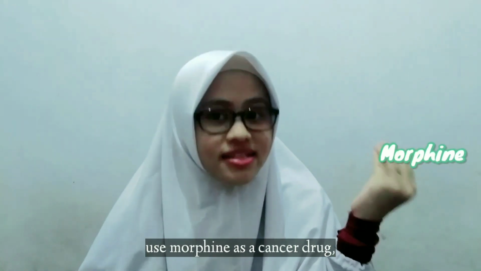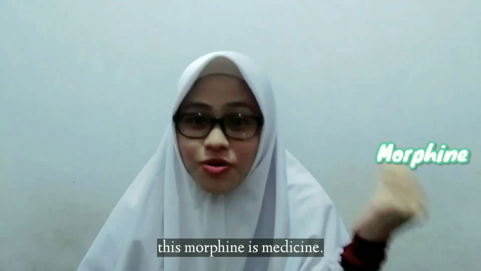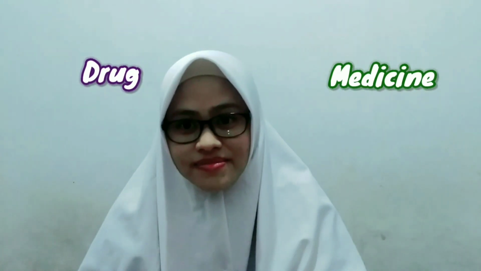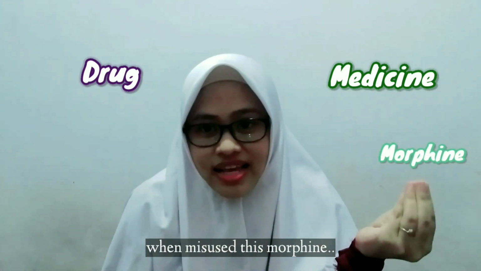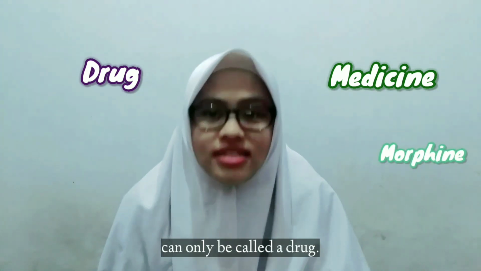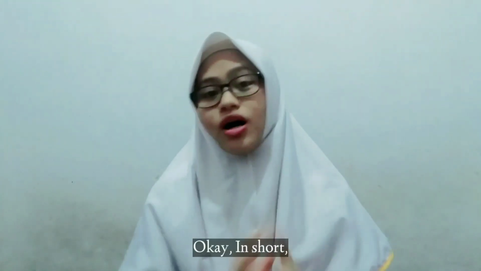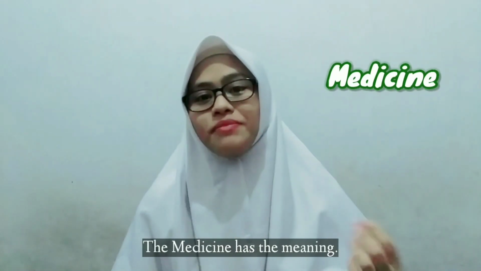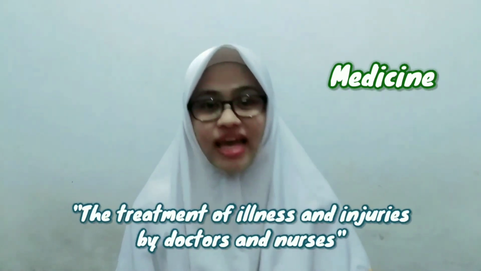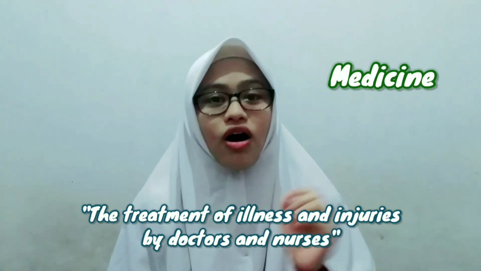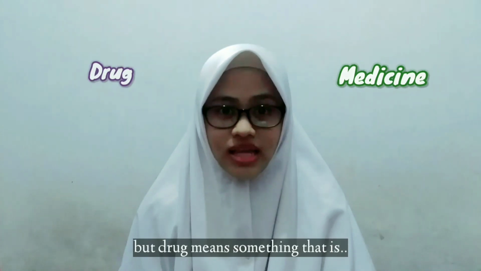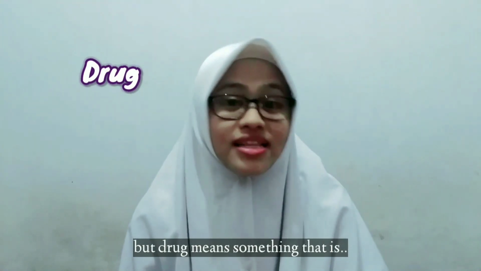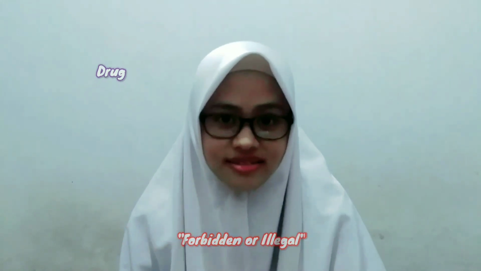if doctors use morphine as a cancer drug, this morphine is medicine. However, when it is misused, this morphine can only be called a drug. Okay, in short, medicine has the meaning of the treatment of illness and injuries by doctors and nurses. But drug means something that is forbidden or illegal.